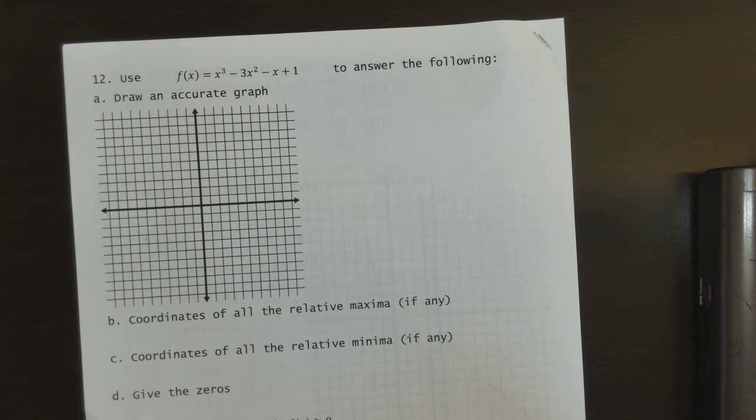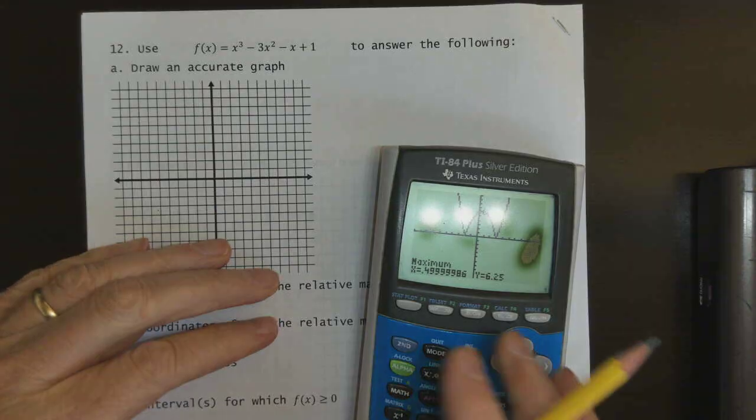Okay. Number 12. f of x equals x cubed minus 3x squared minus x plus 1. Clear this.